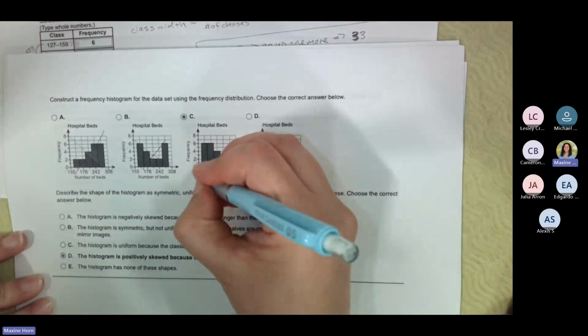Okay, so this is the graph, and we're going to say, okay, what does this look like? If I had to draw it, it would look something like that. So that is skewed to the right because the tail is on the right. Okay, we're getting there.